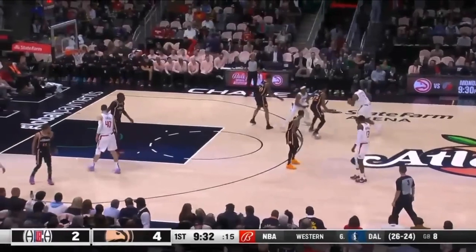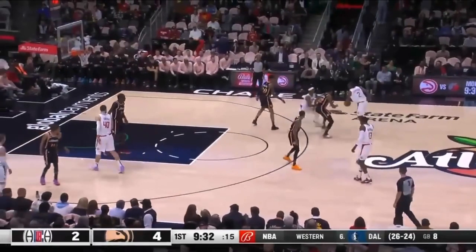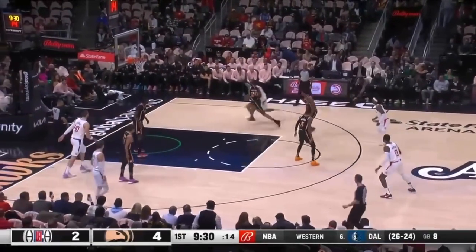Everything is wrong with the switch right here. Stop. This player needs to get underneath the screener, okay? And John Collins needs to be level to the screener. Now, if that happens, you can force Kawhi Leonard this way into help. But this player is switching over the top of the screen. John Collins isn't even ready to guard. It's a mess.